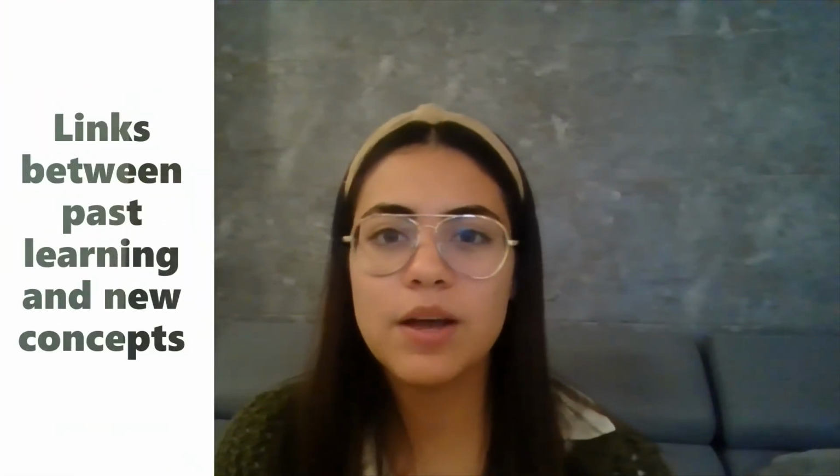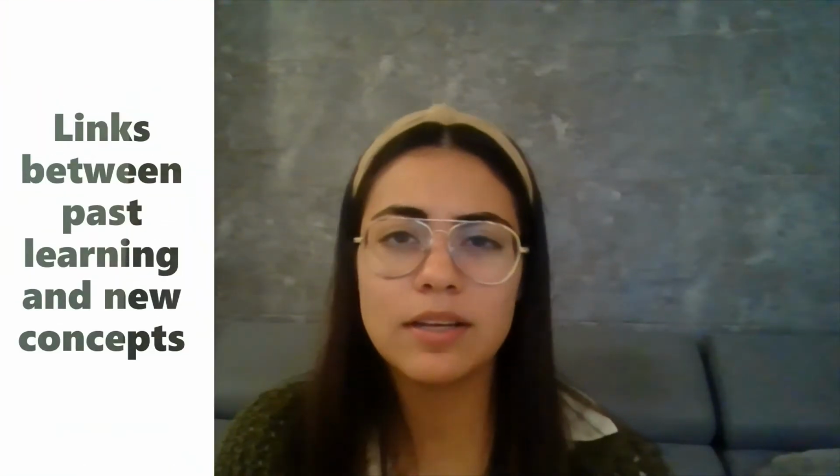Building background. This component talks about how the teacher links the concepts to the students' background experience. It also talks about how links between past learning and new concepts were made, and finally talks about how key vocabulary was emphasized.